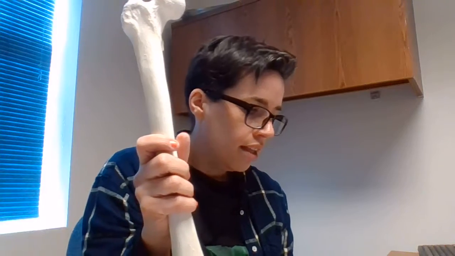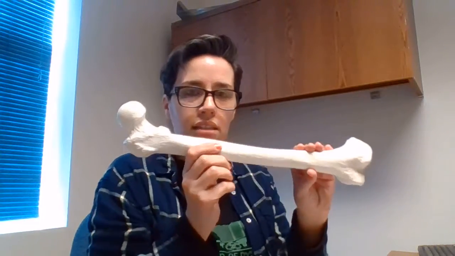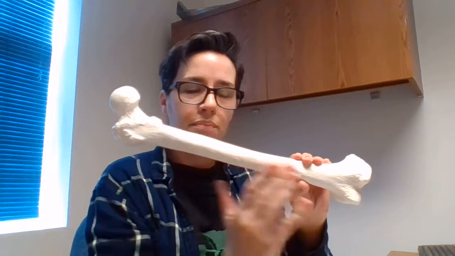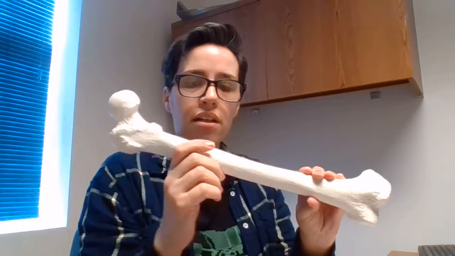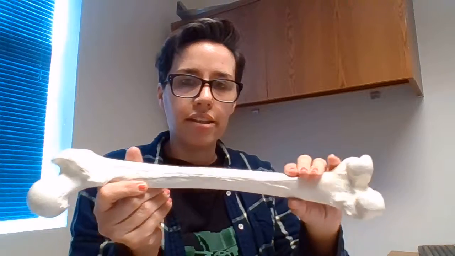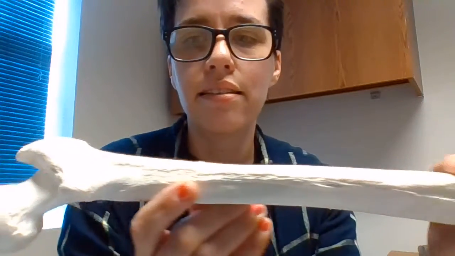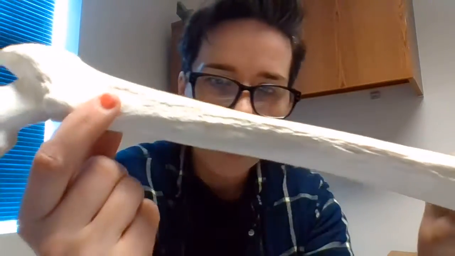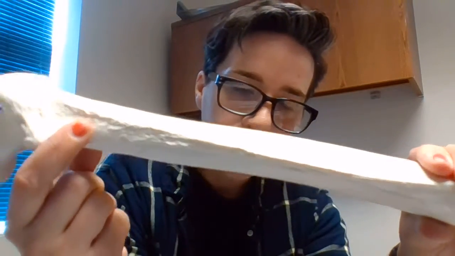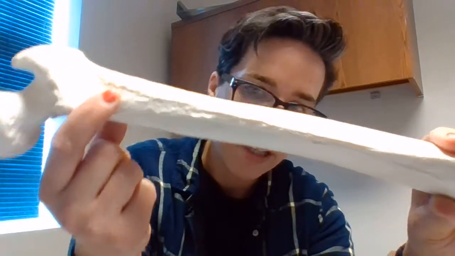Next up, we're going to do the linea aspera. Here's the anterior view of my femur, and I'm going to turn it around so it's posterior. Hopefully you can see this. I'll hold it up as close as I can. You're probably really going to need to look at least at a picture for this.